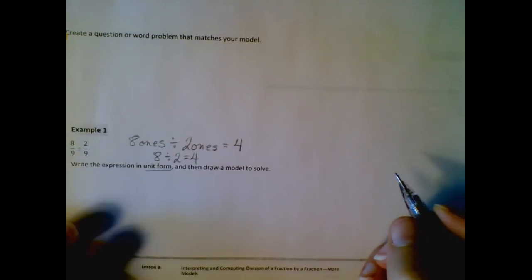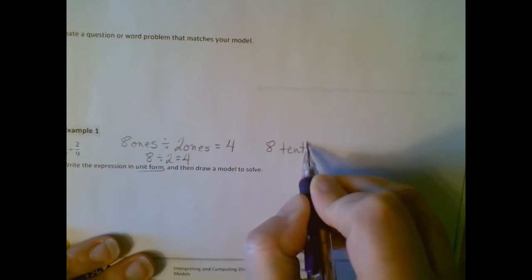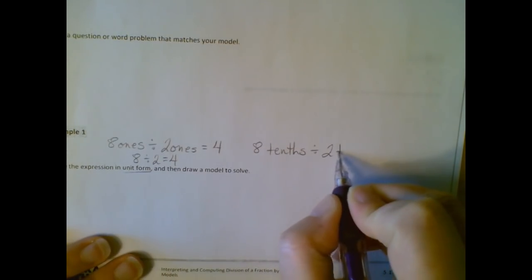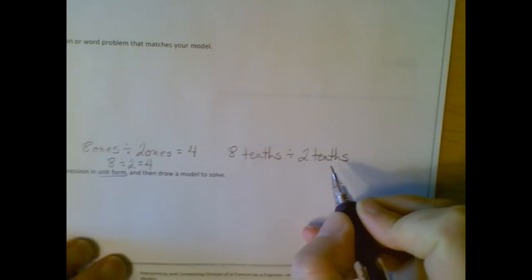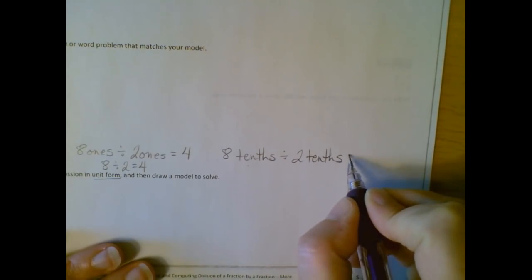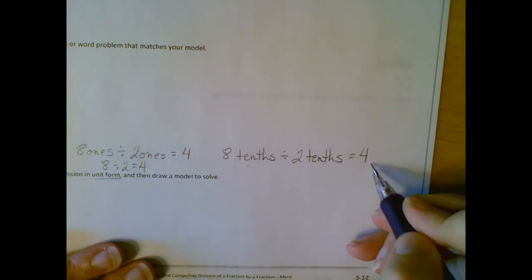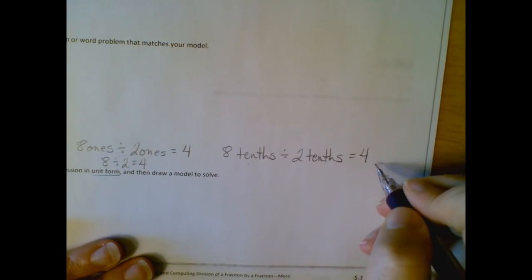Okay, I could also do something like 8/10 broken into groups of 2/10. Here's where my units are the same. The same thing is, it's going to be 4 groups of 2/10.